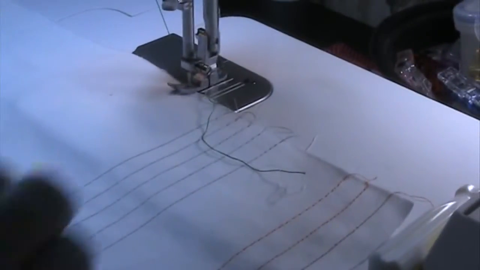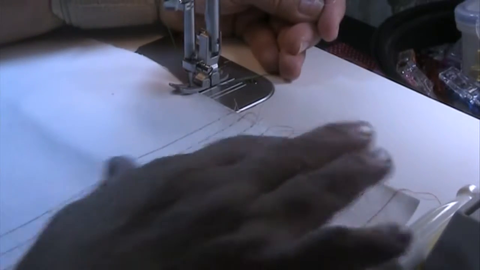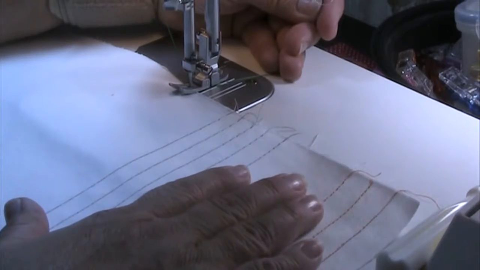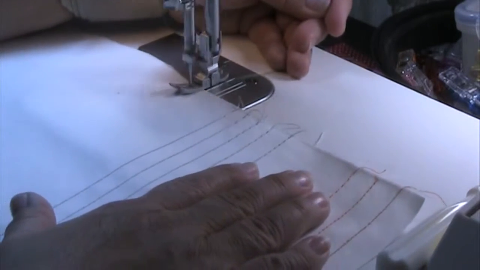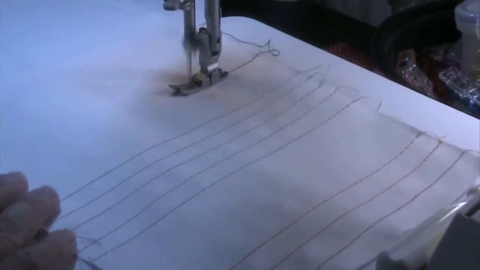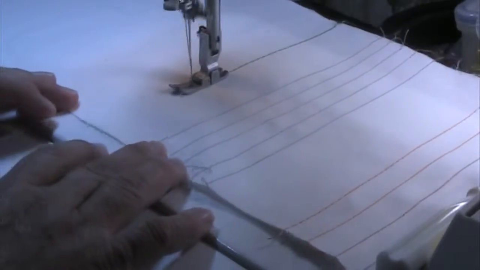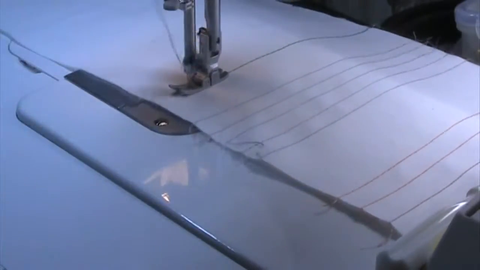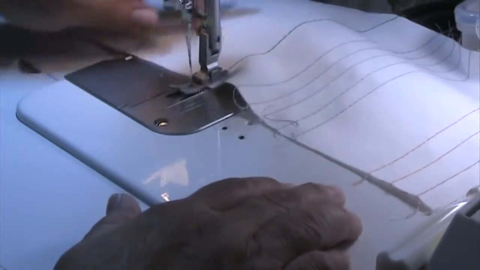There you go. I have not changed the bobbin. I have 50 weight in the bobbin. Number 4 stitch length. So here we go. Let's see what this looks like. Again, you see that the machine is pulling the fabric quickly through the machine.